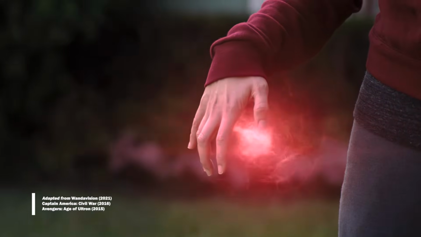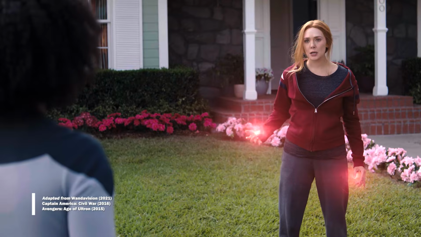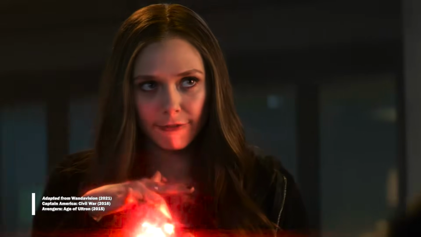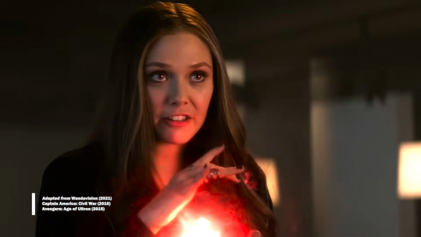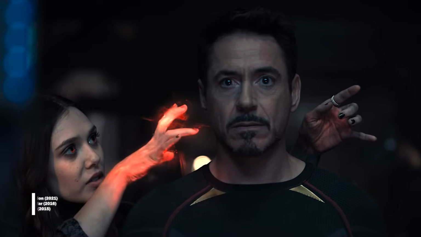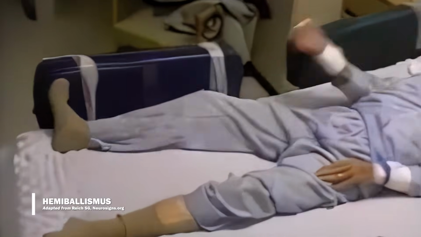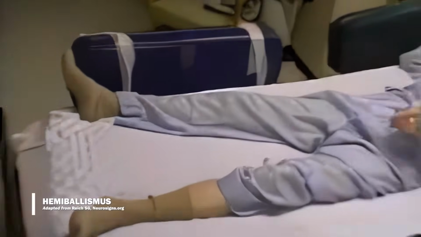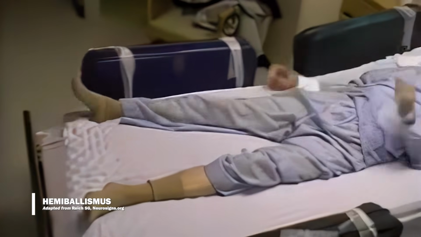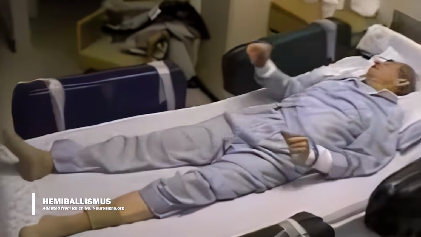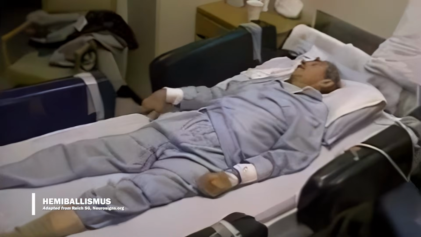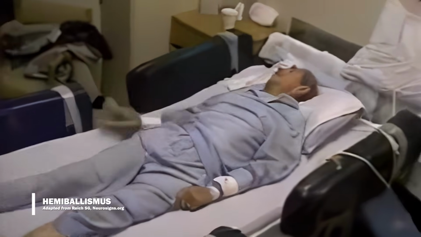Typical choreic movements tend to be distal, involving hands and fingers. If you're a Marvel fan, watch Scarlet Witch's finger movements as she casts her spells. Take away the red glow, make the movements much more subtle, make them involuntary, and you've got yourself a good example of chorea. Ballism is a variant of chorea, characterized by large amplitude flinging, kicking, involuntary movements involving proximal extremities. Ballism is most often unilateral, hence the term hemiballismus.